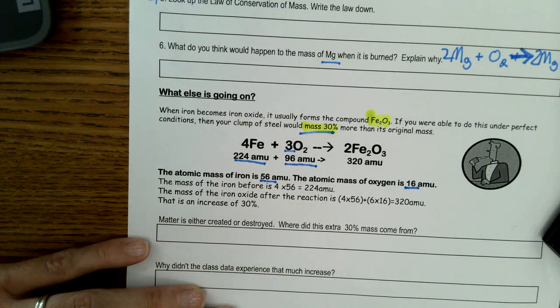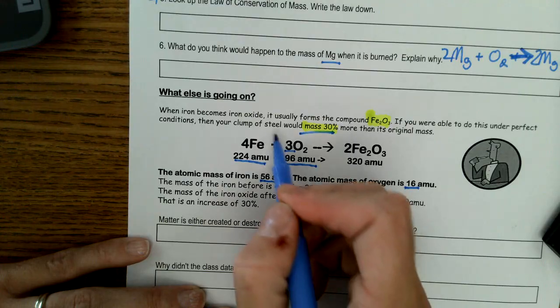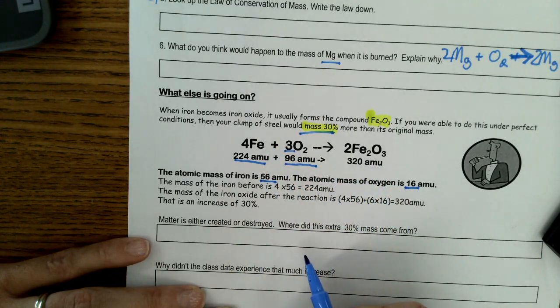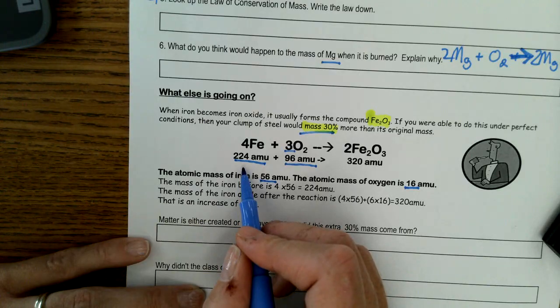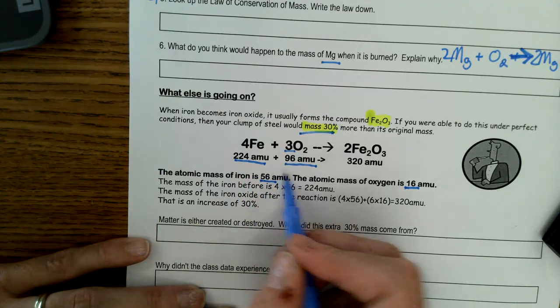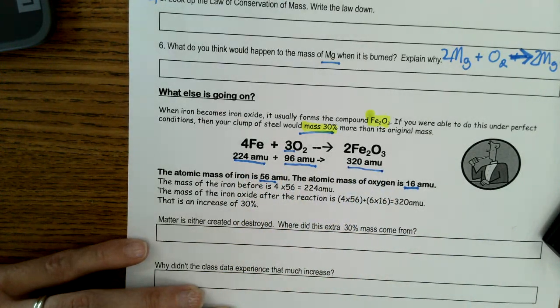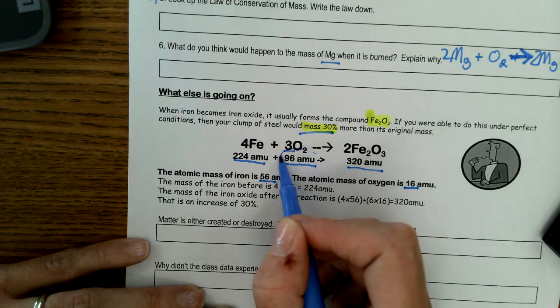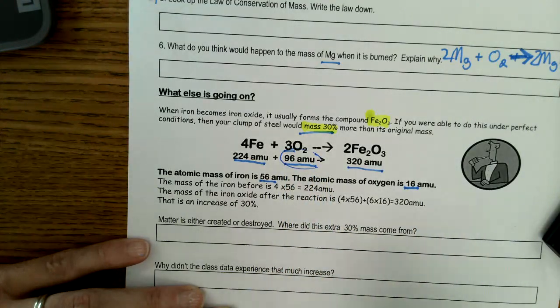Now, according to the law of conservation, matter is not created or destroyed, it's rearranged, all right? And it stays the same. The mass I have on the reactants must equal the mass on the products. Well, 224 plus 96 also equals 320. They are balanced, okay? And so that 96 oxygen is that 30% added in.